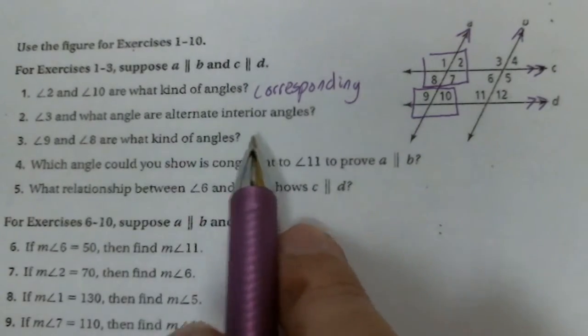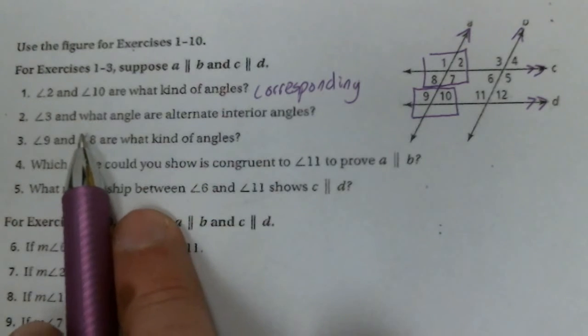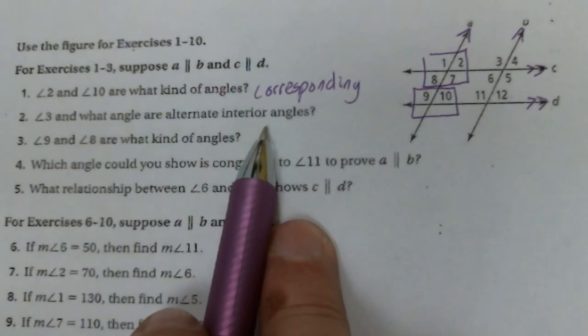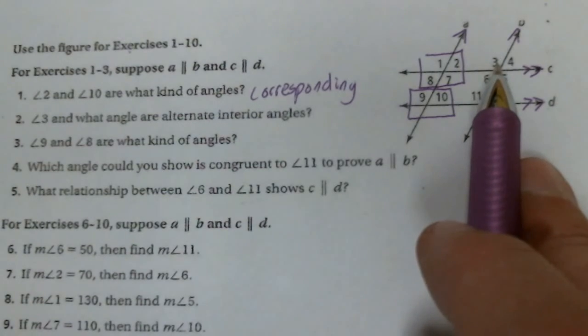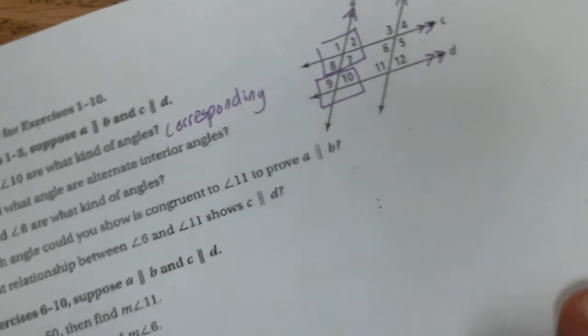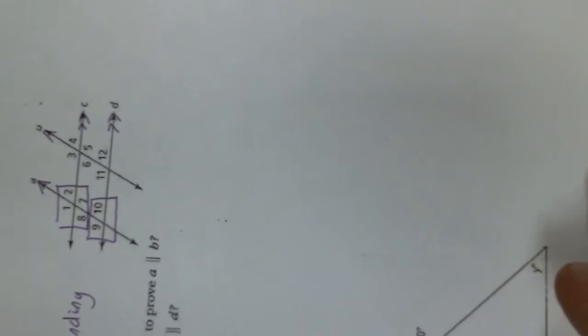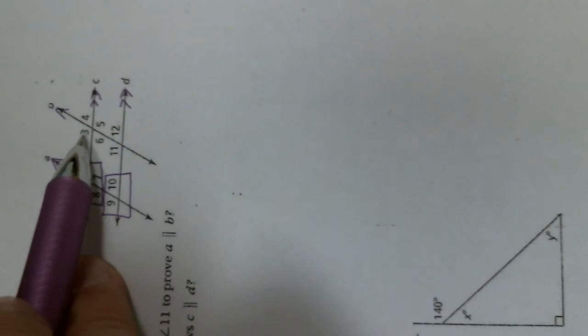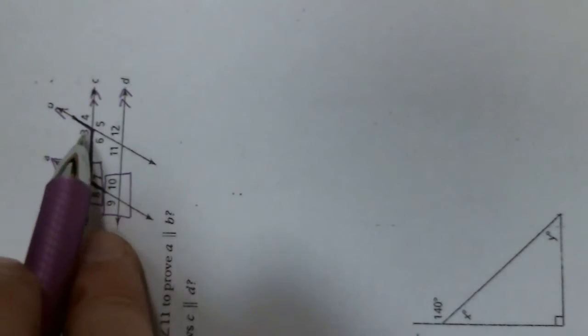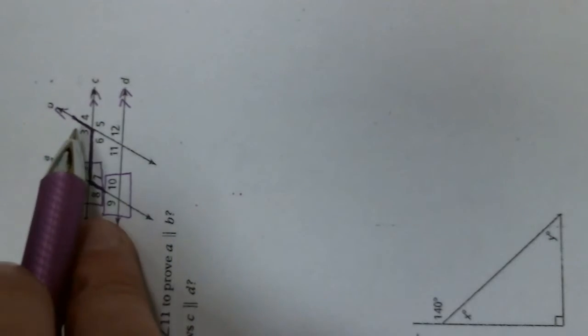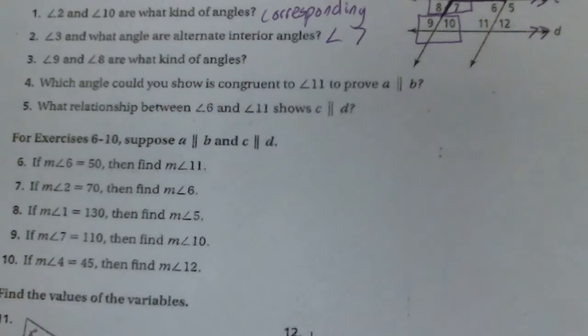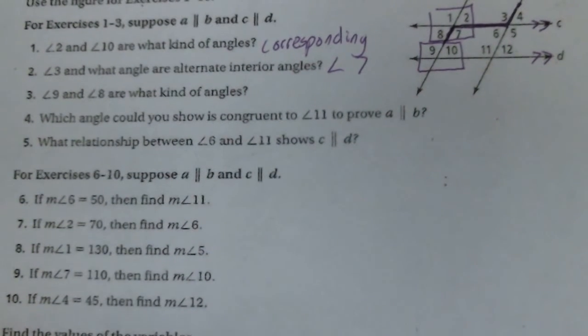Okay. Angle 3, and what angle are alternate interior angles? Okay, so here's angle 3. Alternate interior means it needs to be inside the sandwich. So maybe it'll help you if you rotate the drawing, the image. Here's 3, and remember the little trick that I taught you guys. Look for the Z. That's a kind of weird looking Z, but there's the Z. In the crevice of the Z are your alternate interior angles. So 3 and angle 7 are going to be inside the sandwich and on opposite sides of the transversal. So angle 7 is alternate interior to 3.